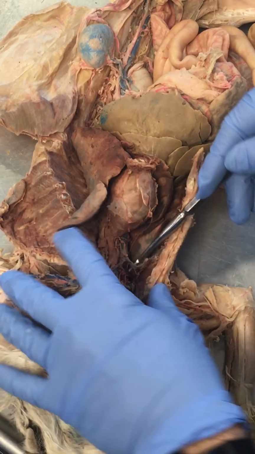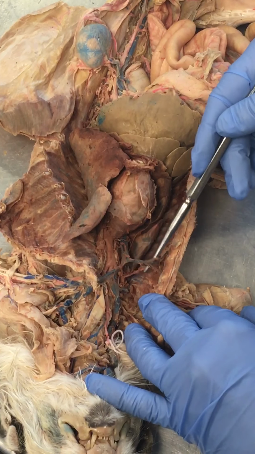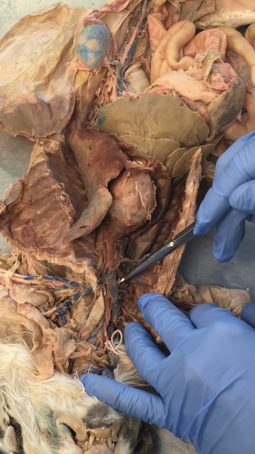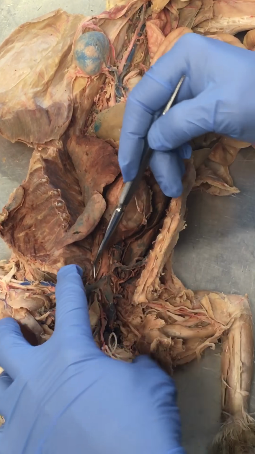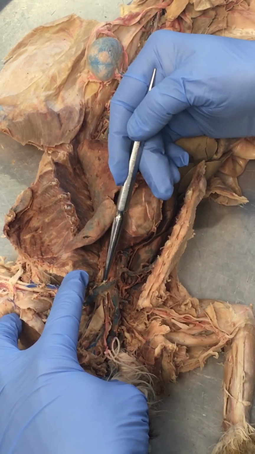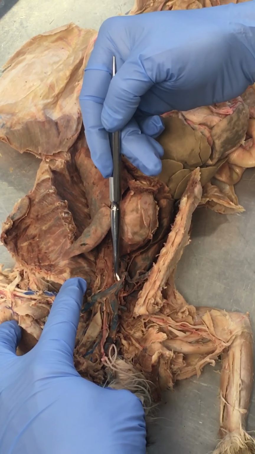Actually, no, this isn't the... Forgive me. This is not. This is internal iliac. This is the brachiocephalic up here, and brachiocephalic right there. So still superior vena cava right there, or precava.